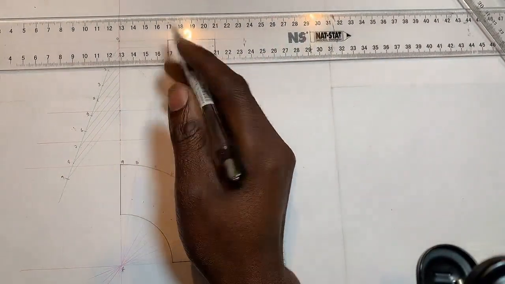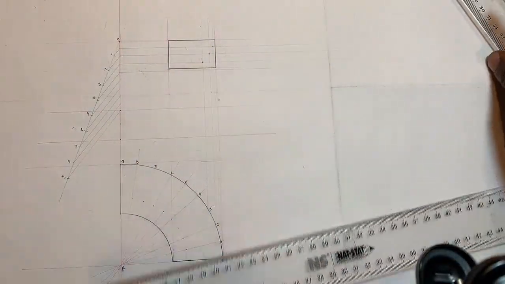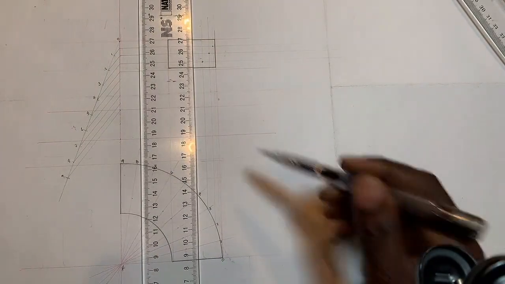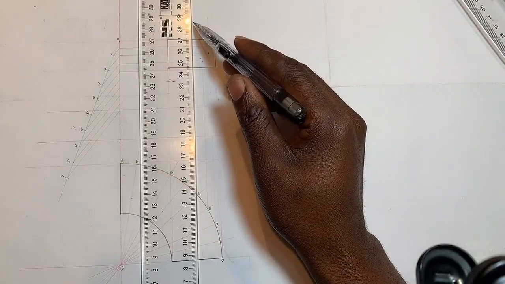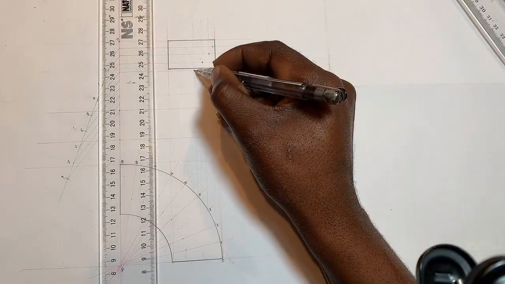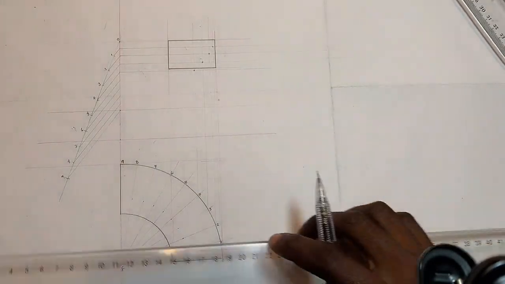So 4. There is the 4. Once it touches there, it goes horizontally. Must intersect with the 4 of this side. There it goes. So which means, remember, I have a point right here. Simple, straightforward.